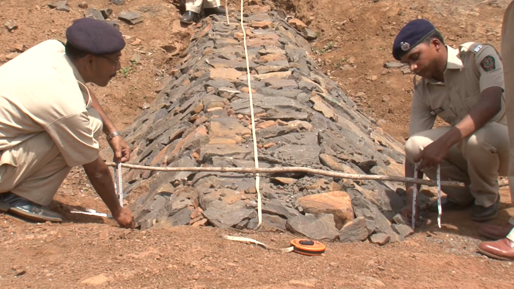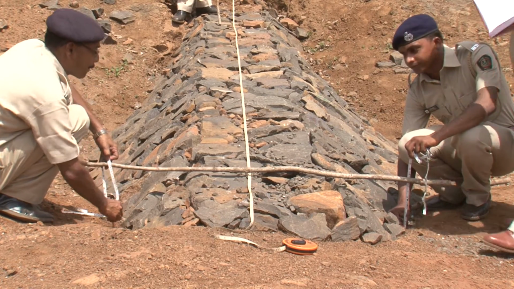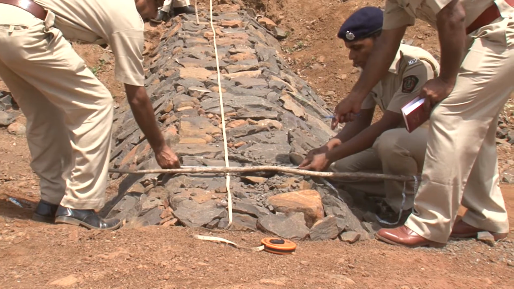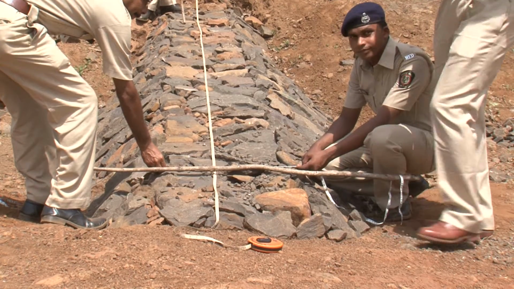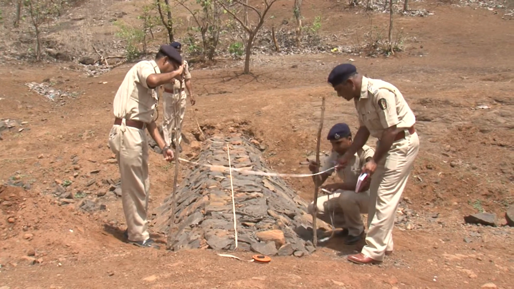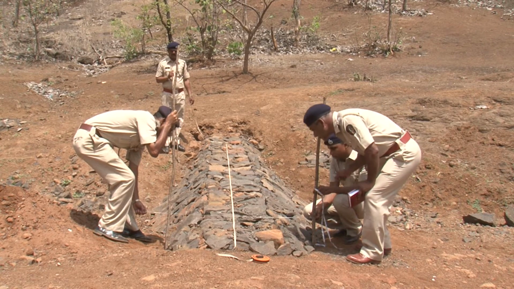Height on the upstream side measures 27 centimeter and the height on the downstream side is 24 centimeter. Now let's measure the top width. It is 60 centimeter. To measure the bottom width, place 2 sticks on either sides like this and hold the measuring tape in between. Keep it straight and tight.